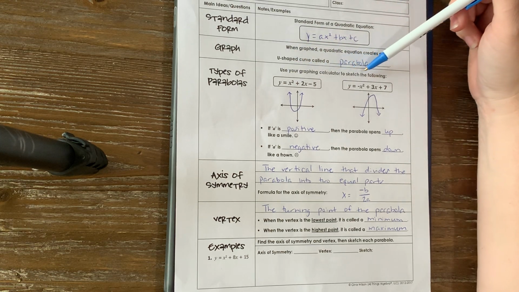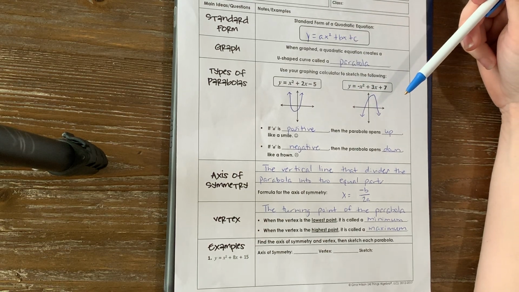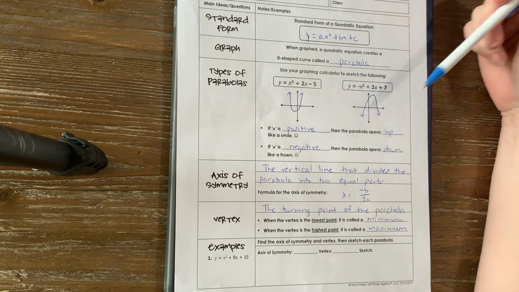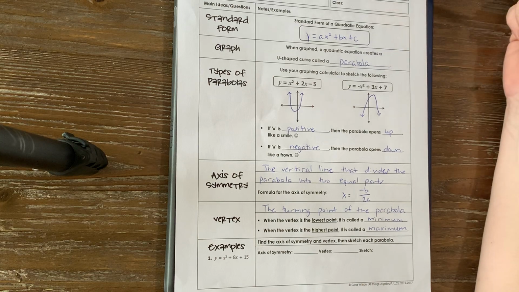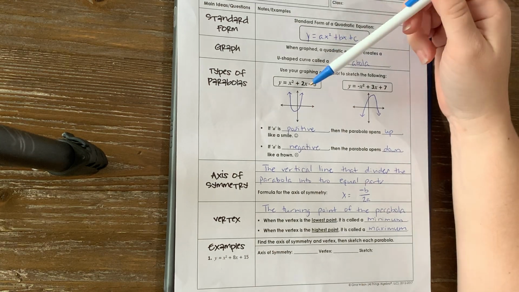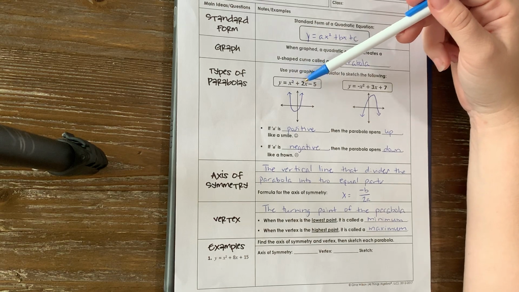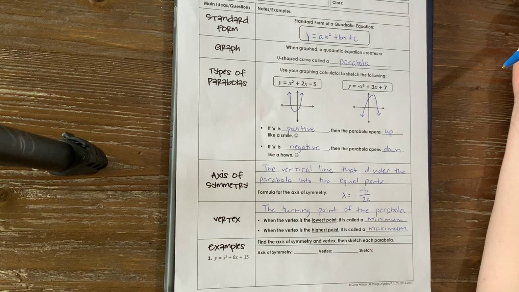Use your graphing calculator to sketch the following. So if you don't have your graphing calculator brought up on your computer, you may want to do that. Remember, you can click on the TI-84 link that I posted last week and download a free calculator. So on the first one, if you type in y equals x squared plus 2x minus 5, you're going to have a graph that looks kind of like this.